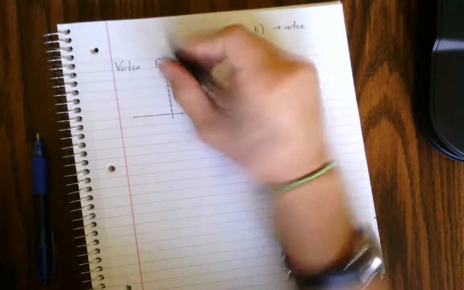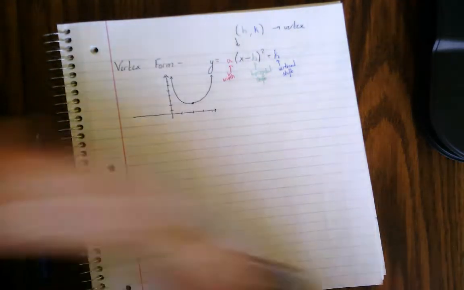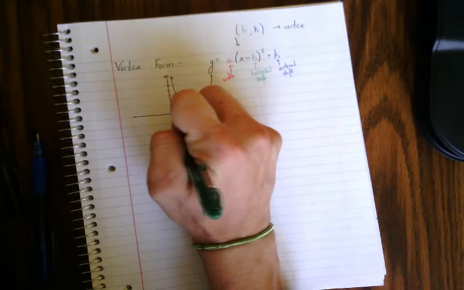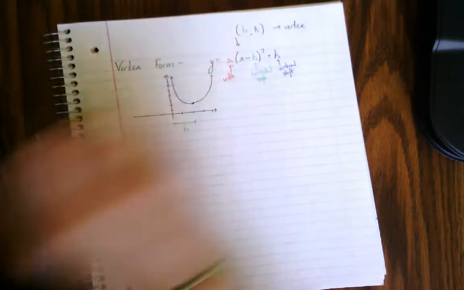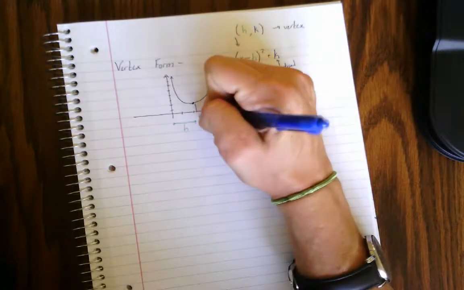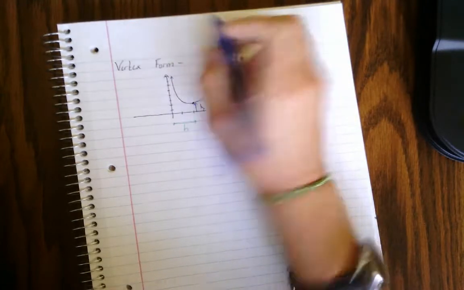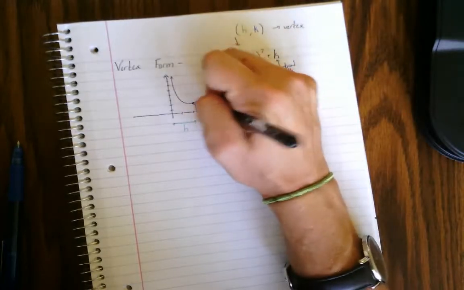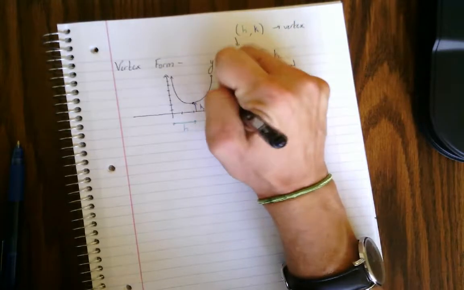How wide is this thing? Our h told us, all right, step over h steps. Our k told us to step up k steps. And so that means our vertex is hanging out right here at (h, k). Okay?